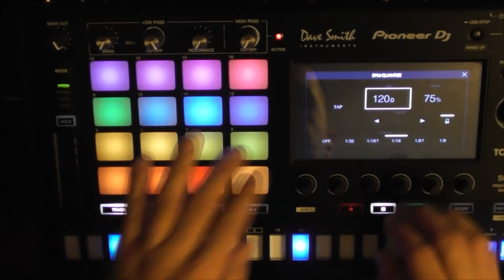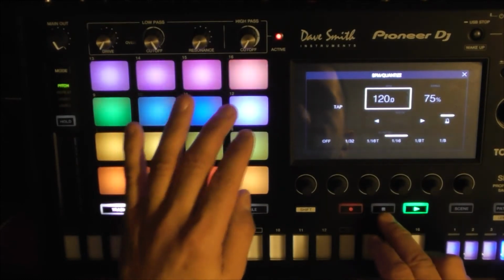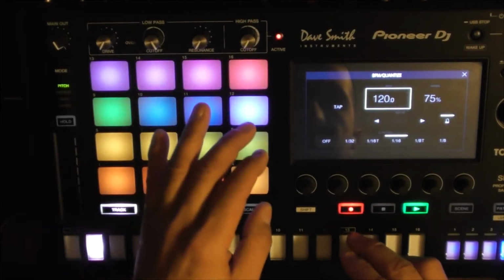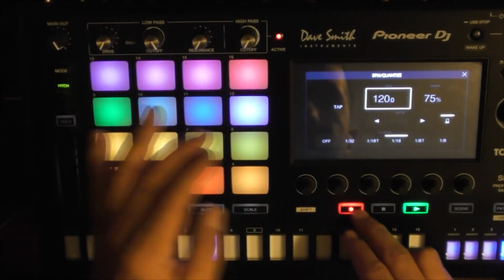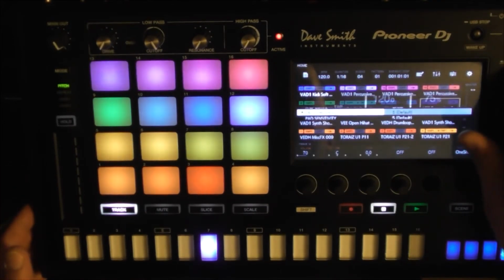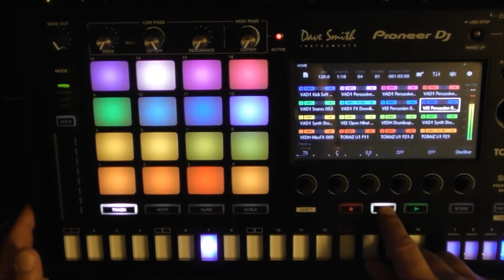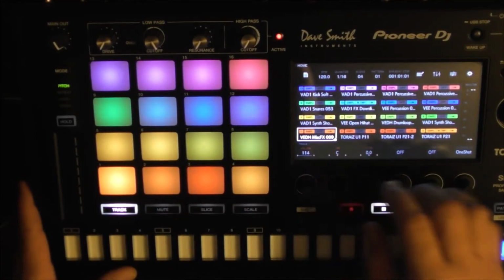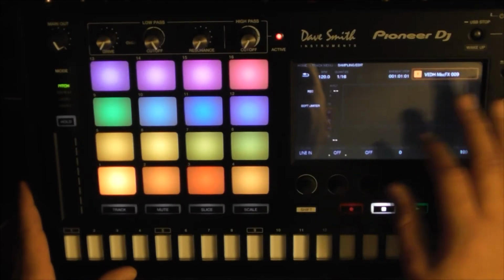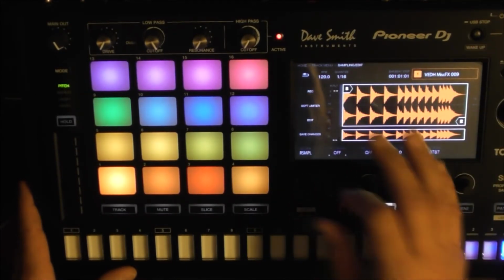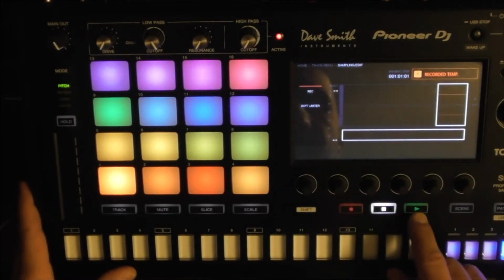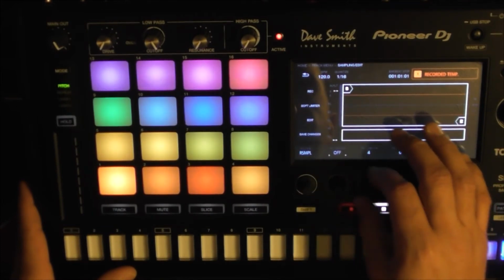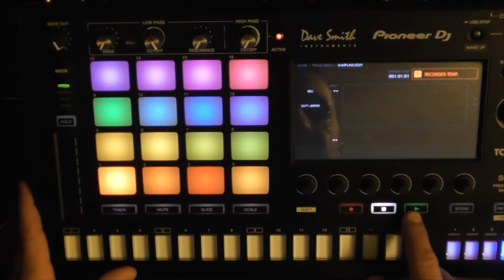All right, let's see. So I would take that. All right, let's say I want to throw down that crash. So I'll just take that crash and do a resample on this. I'll resample it. And wait, I like having this like that. 4 bars. We're gonna do 4 bars. And just hit it like that.